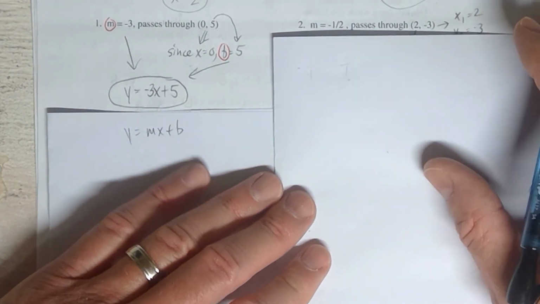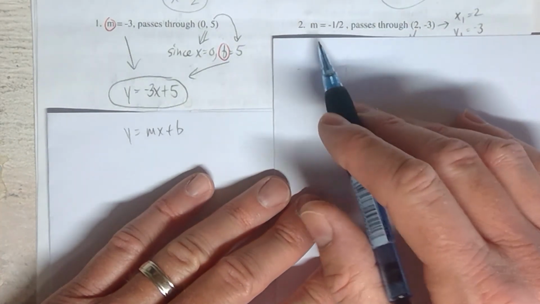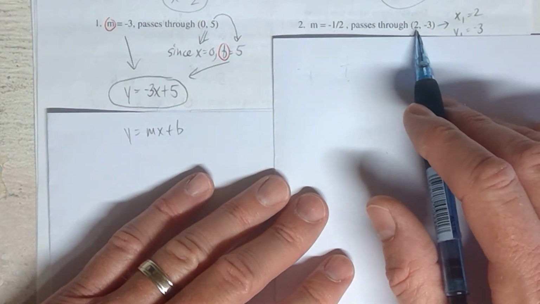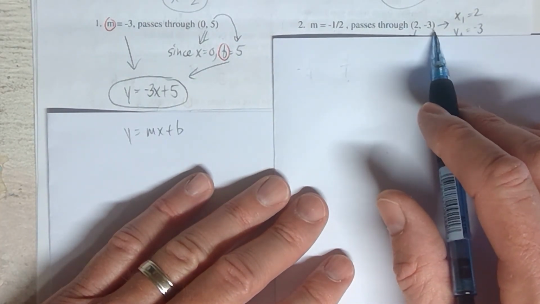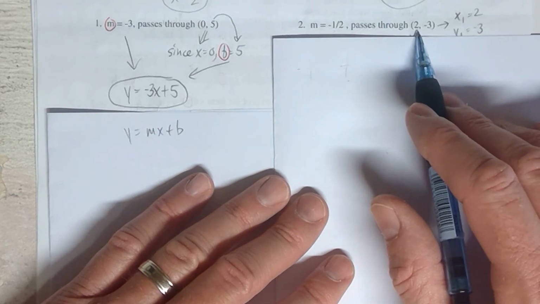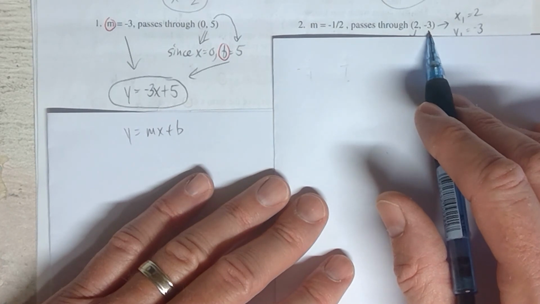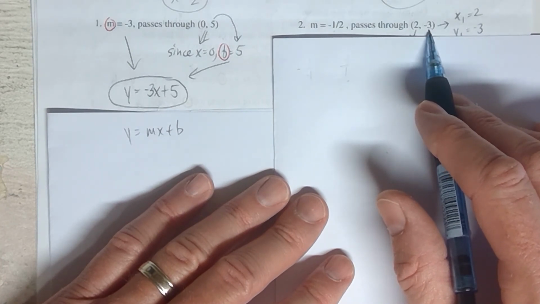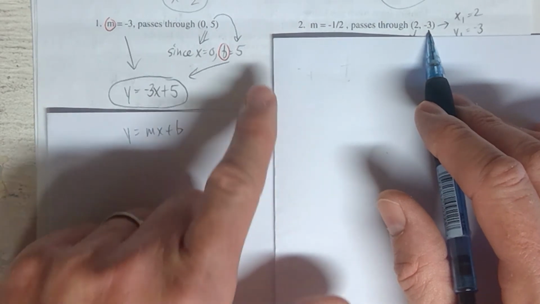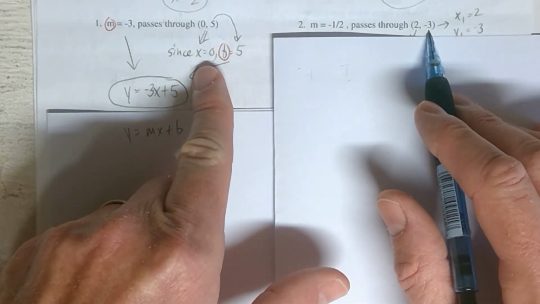Number 2. They tell us a slope. But this time, the point that they gave us to go with the slope, the x is not equal to 0, it's equal to 2. And so you're not allowed to say that the y part is b. Here you're allowed to because it paired up with x equal to 0.